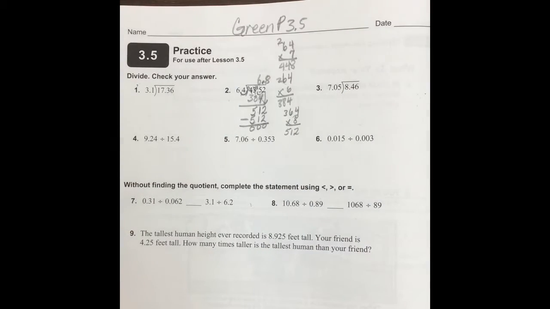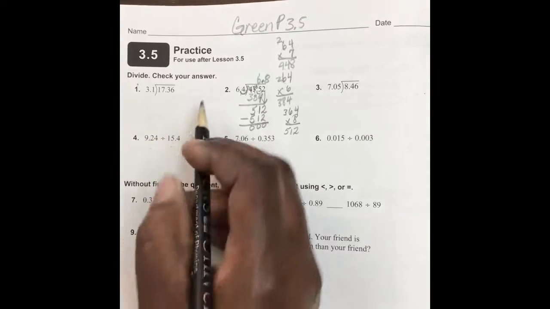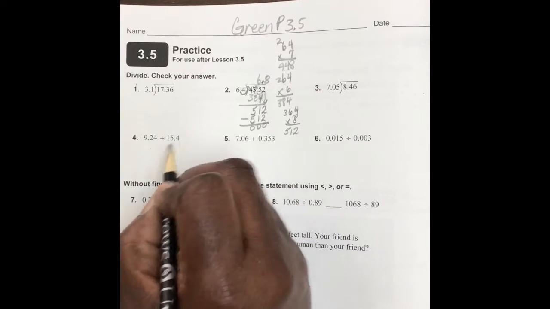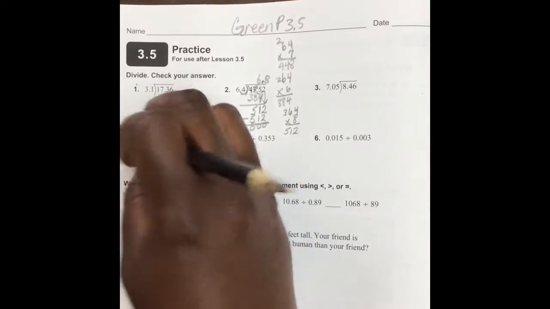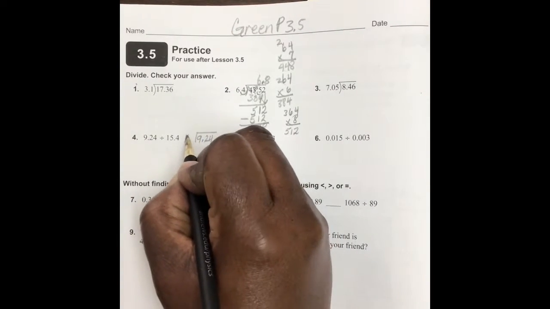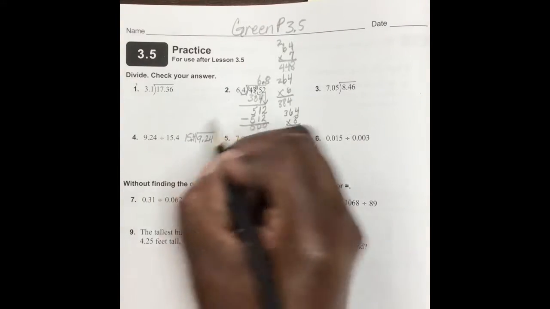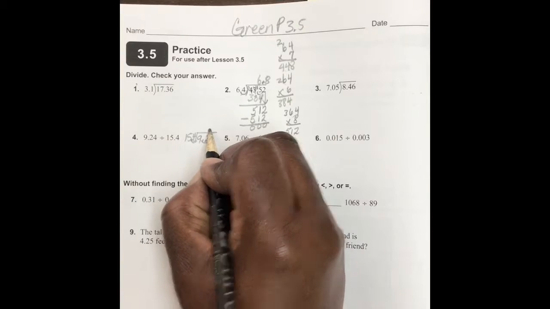Let's look at number 4. Number 4 asks that we divide 9 and 2400ths divided by 15 and 4/10. Give myself some space here. 924 divided by 15 and 4/10. So we need to move the decimal point one place. We move it, and there it is.